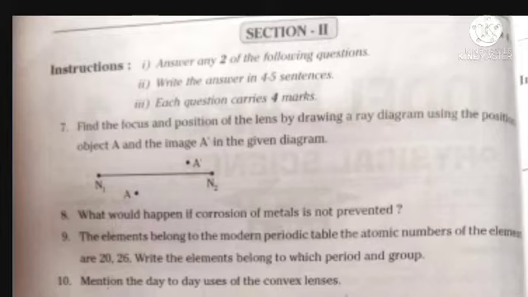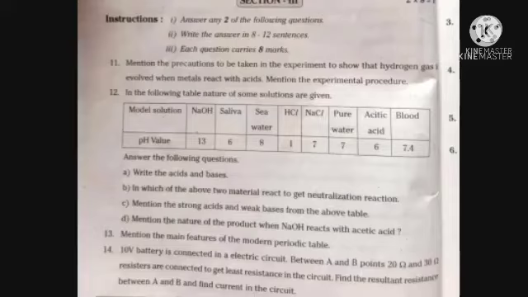These all are section 2 questions. Four questions are given. Write any 2 questions. Each question carries 4 marks. Write 4 to 6 sentences.